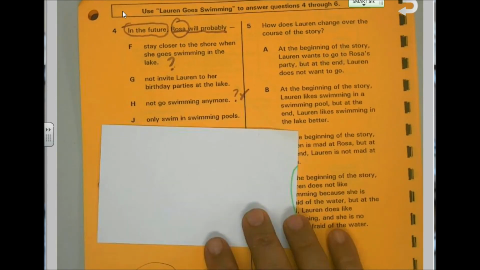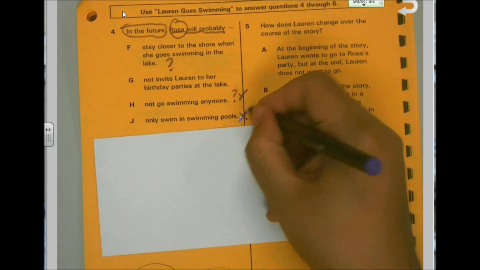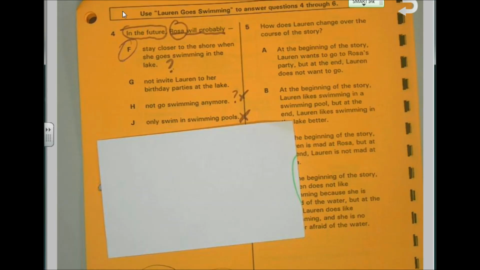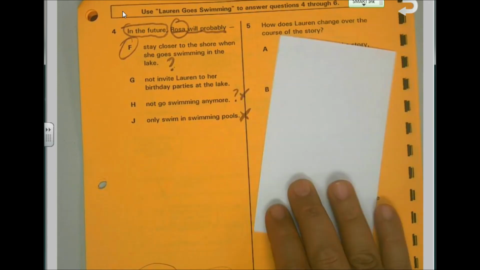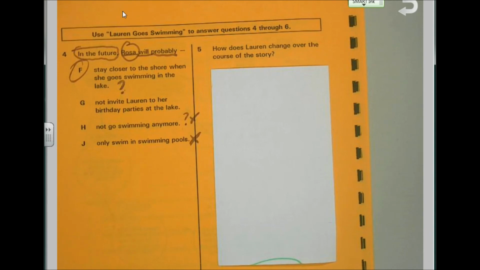Okay. And from now on, she will only swim in swimming pools. No. Once again, we don't have any proof for that. That's not in the story. So no. So what's the only one? Okay. Now, next question. Question 5.